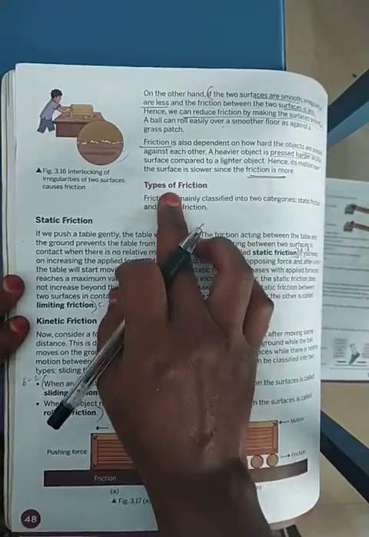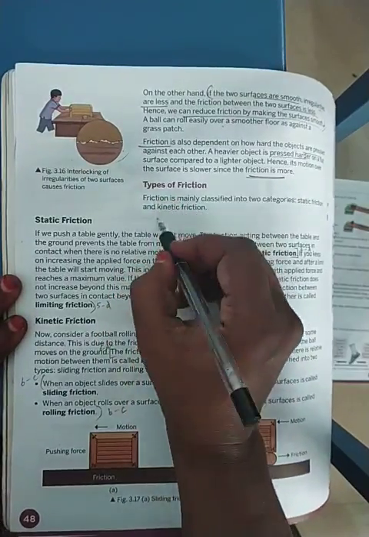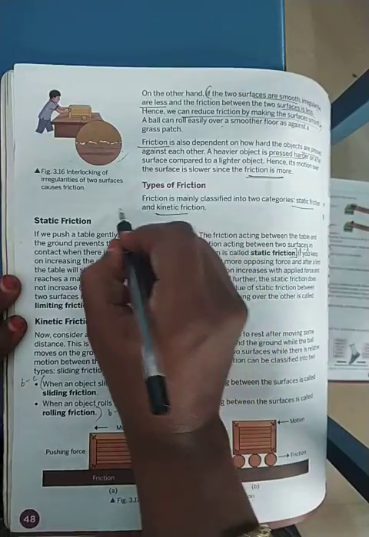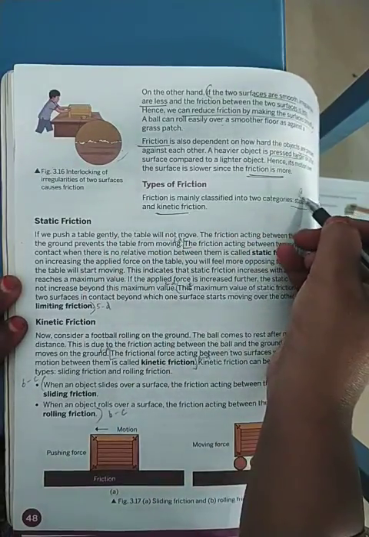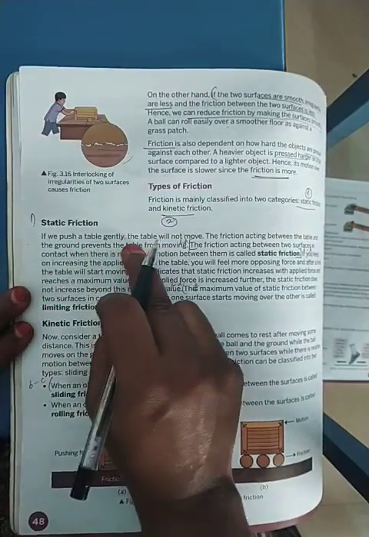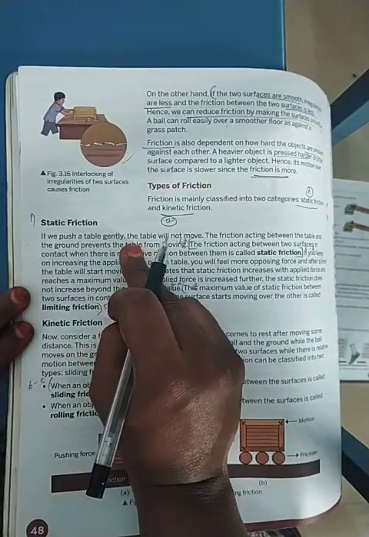Now coming to the types of friction, you have two types of friction. One is the static friction, the other one is the kinetic friction. Two types, one is the static, the other one is the kinetic. So what is the static? If we push the table gently, it will not move.